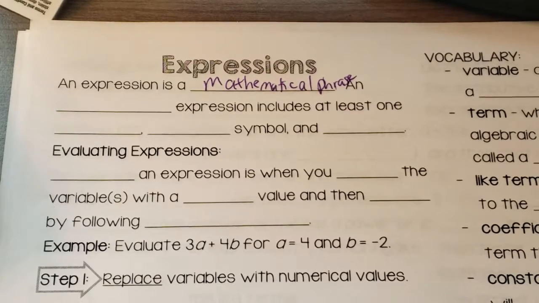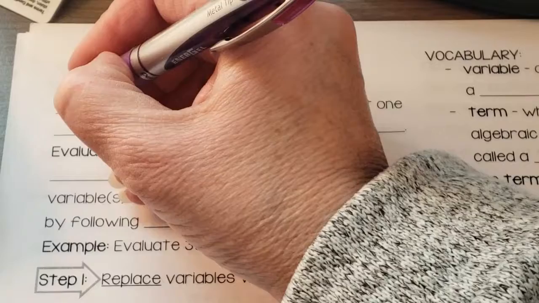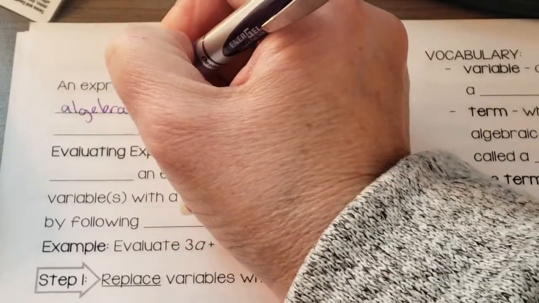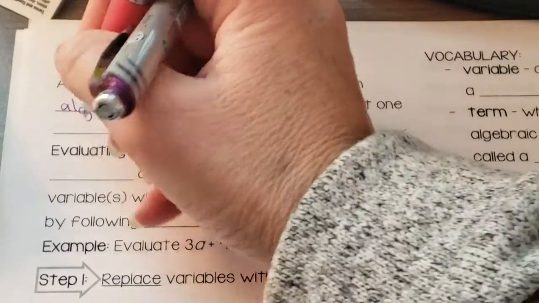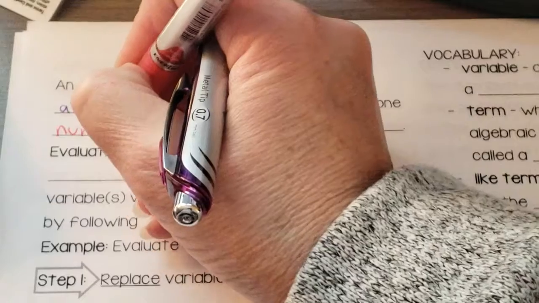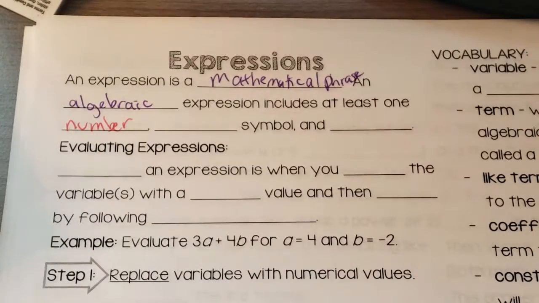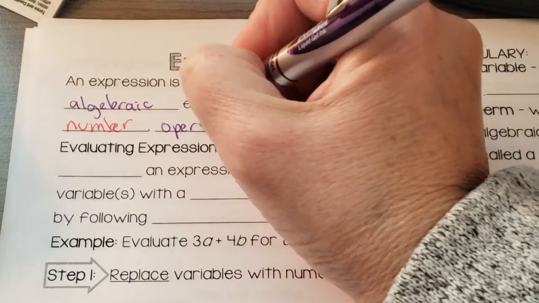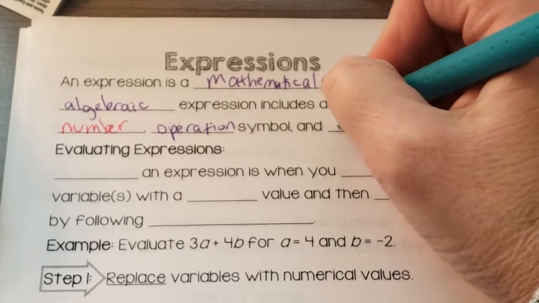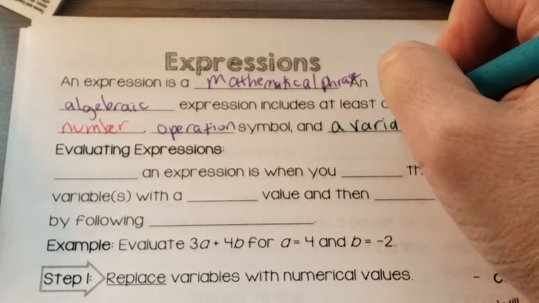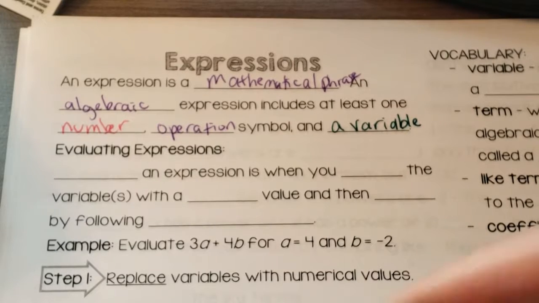So there are some slightly different variations of expressions, and the ones that we're going to be working with are actually algebraic expressions. And what makes something an algebraic expression is that it has to have at least one number and one operation symbol and a variable. As long as you have something that has all three of those things, you have an algebraic expression.